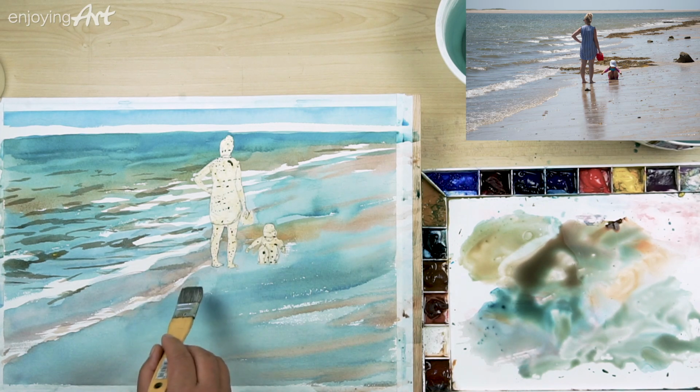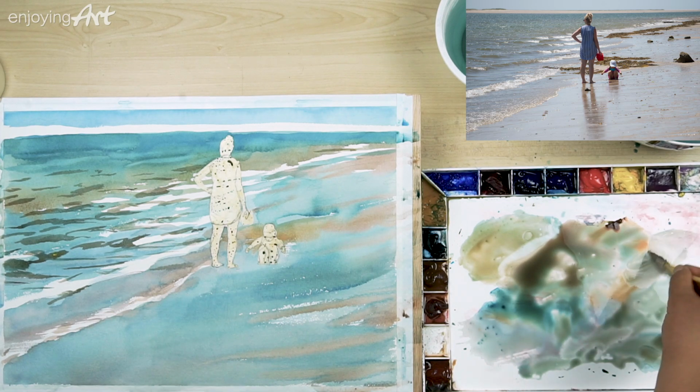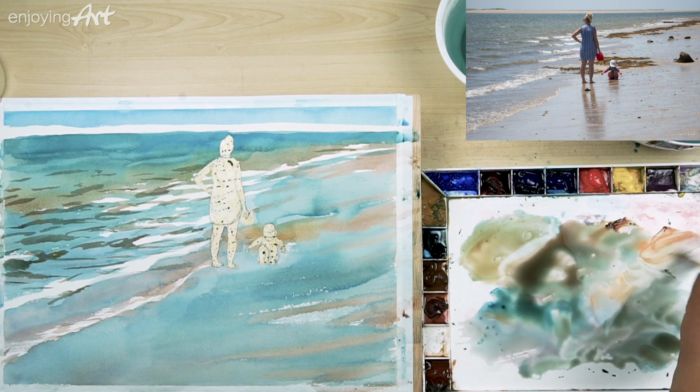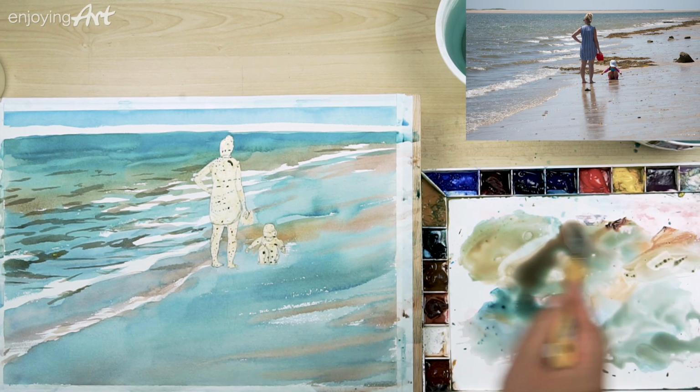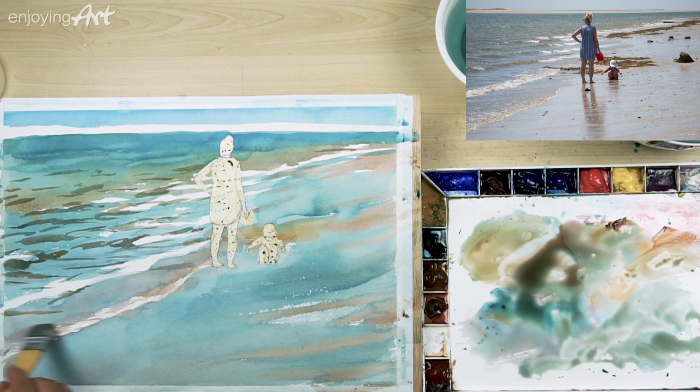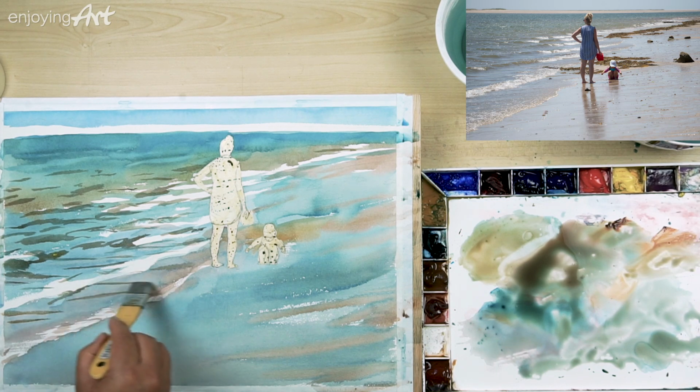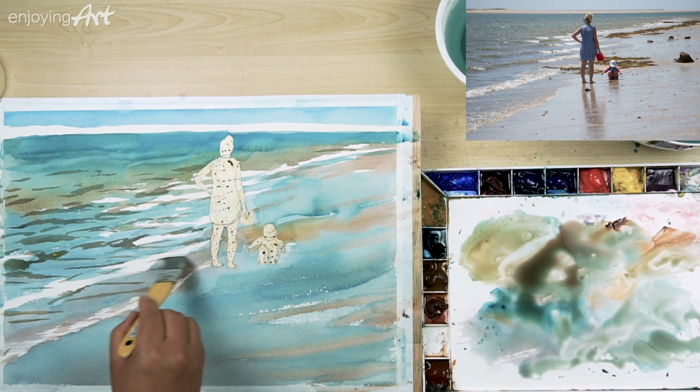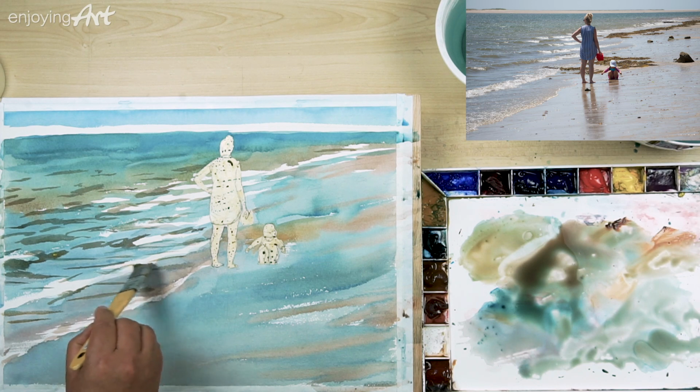Okay. And then over here I have a little bit more of the light brown color, because this is pretty close to us, close to the viewer, so I need to also give a little detail to it.